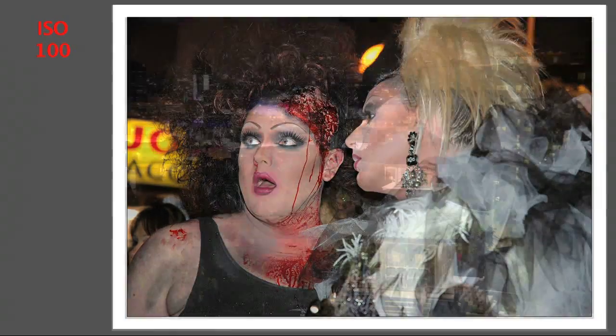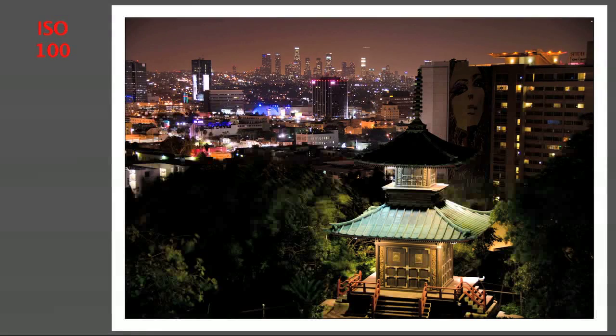This image I took at night, having my camera on the tripod and using the long shutter speed. So I had my shutter open for about 3 seconds, so I let more light into the camera. That's why I could also use low ISO of 100.